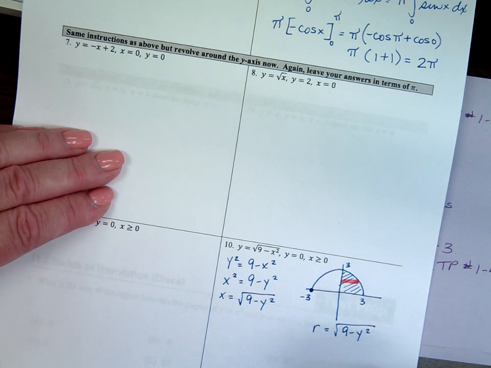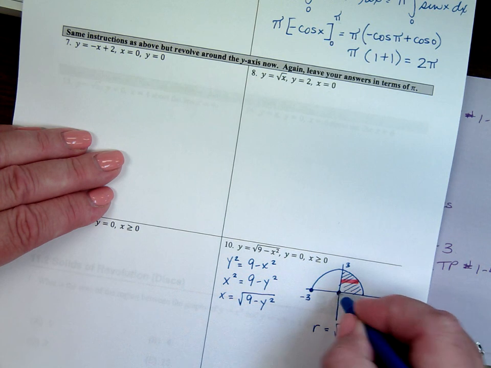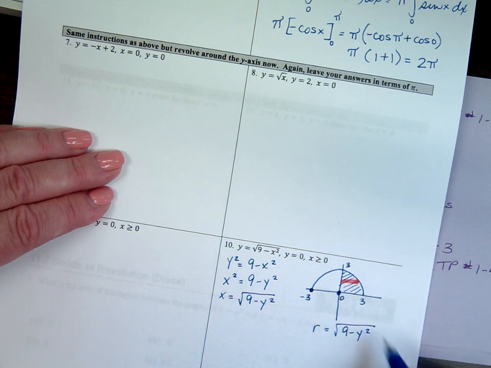So the bounds start here, look at the shaded part, right? Starts at 0, goes to 3. So my volume is going to be pi, bounds going between 0 and 3, of the radius squared, the square root of 9 minus y squared, squared, with respect to y.